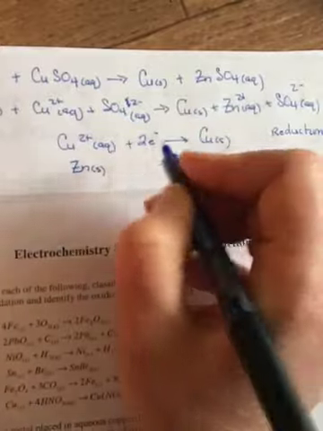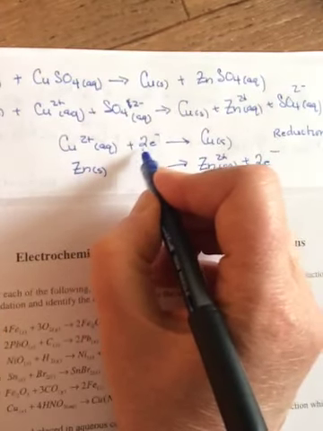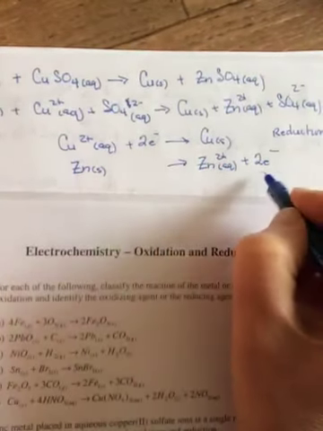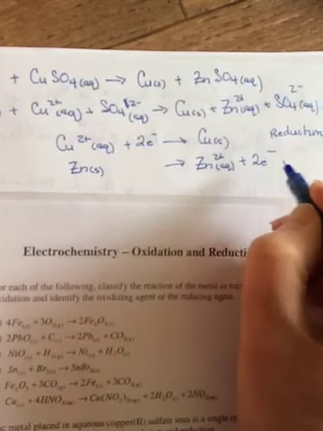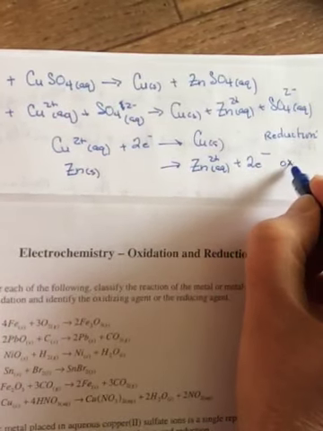Which reaction gained electrons? Which one loses? This one gains, and gaining electrons, so this one's your reduction. How do I know it gains? They're added on the reactant side. Zinc loses, how do I know? Because they come off on the product side, so this one's oxidation.